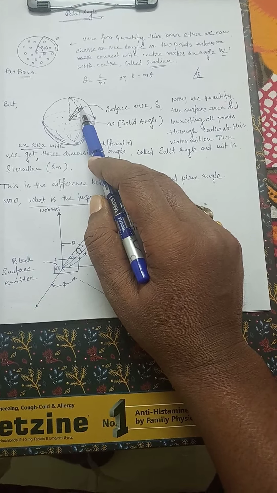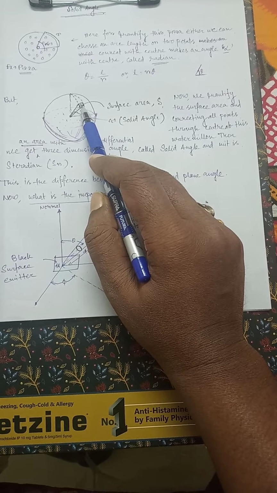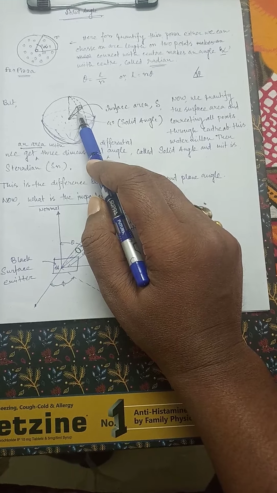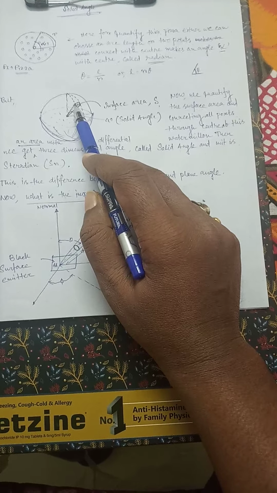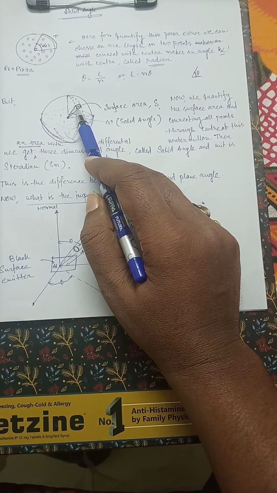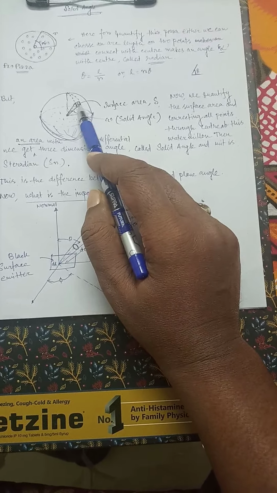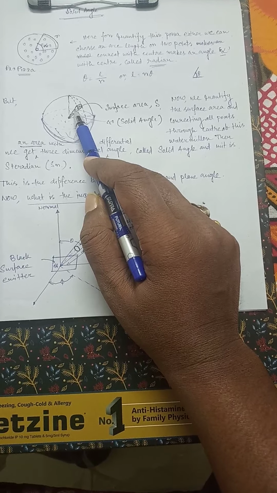for measuring or quantifying this amount of area, all the points on this surface area are connected with the center.